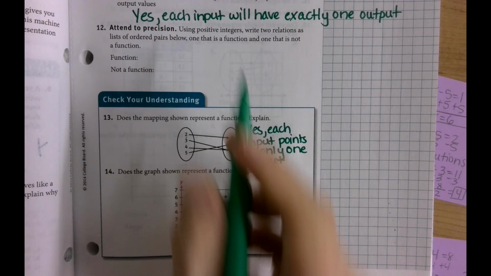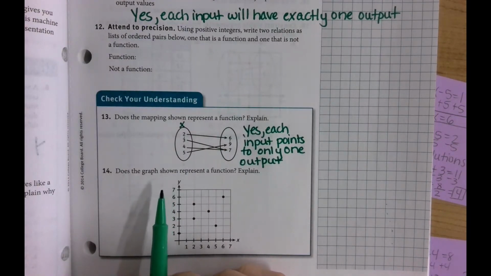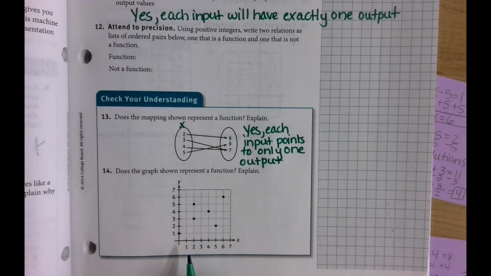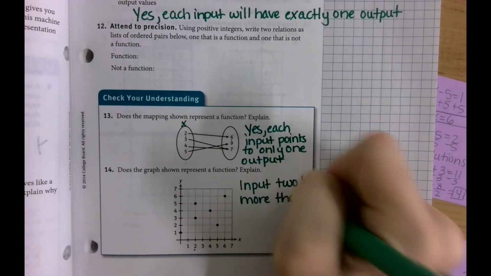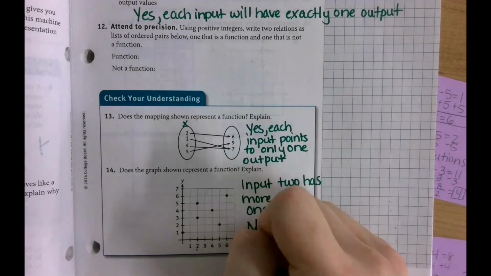It's a function. Number 14, does the graph shown represent a function? So again, we have an input of 2 here. 2 has 2 different outputs. Input 2 should have one output. So no, not a function.